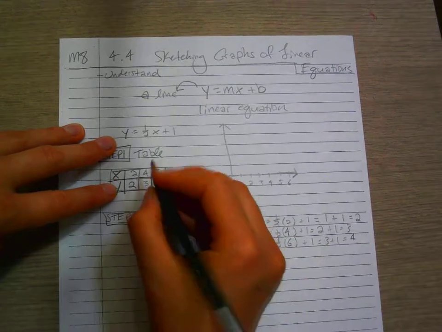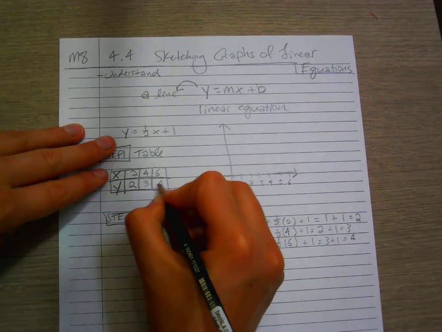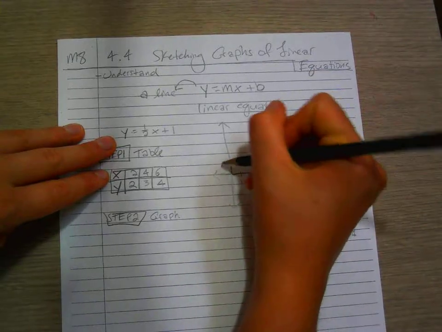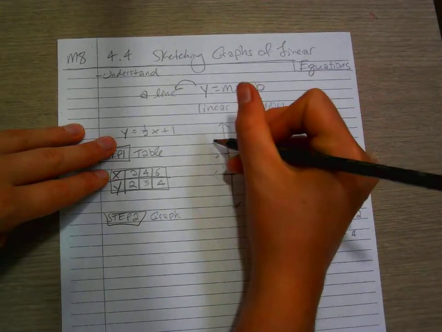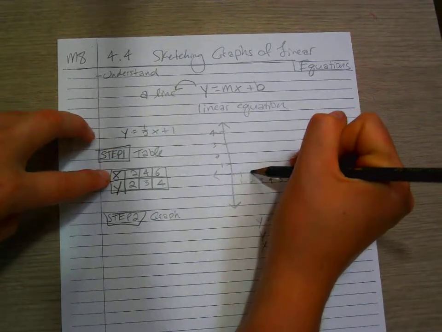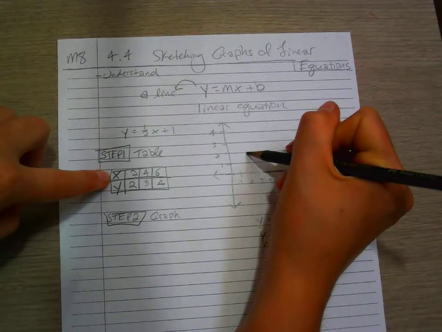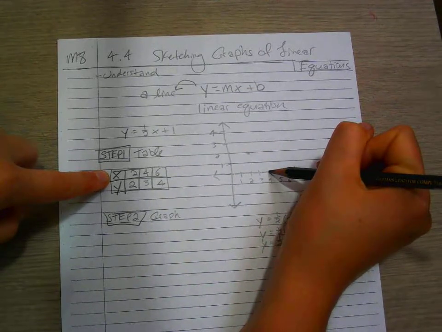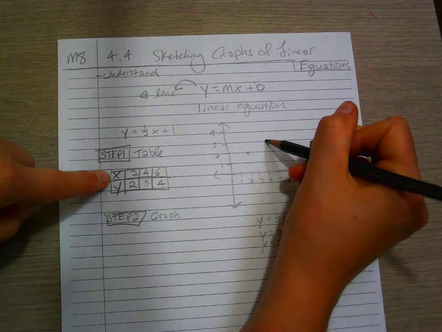So now we can plot these on the graph. Let's see, we have 1, 2, 3, 4. So when x is 2, y equals 2 as well. When x is 4, y is 3. And when x is 6, y is 4.